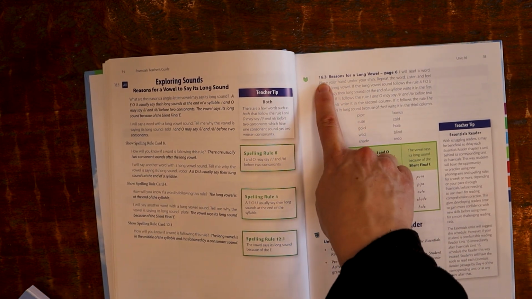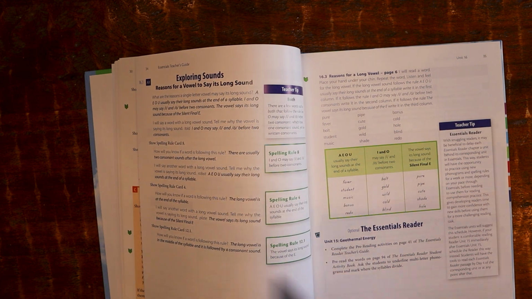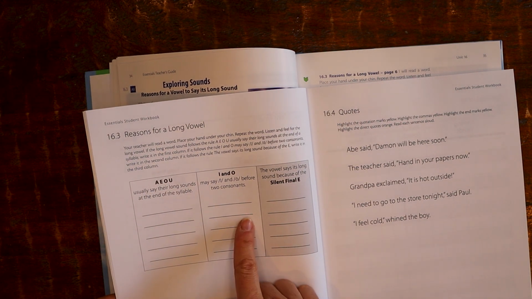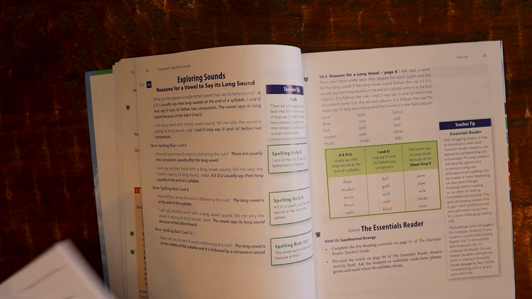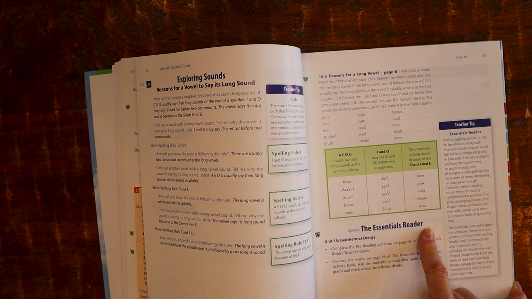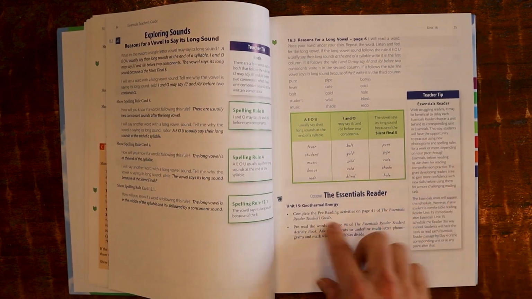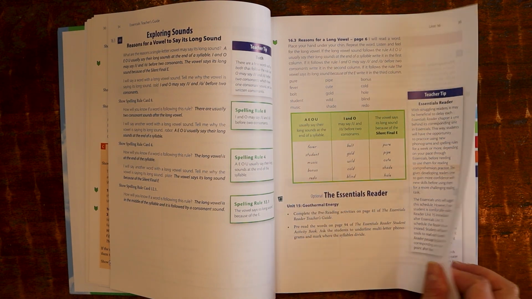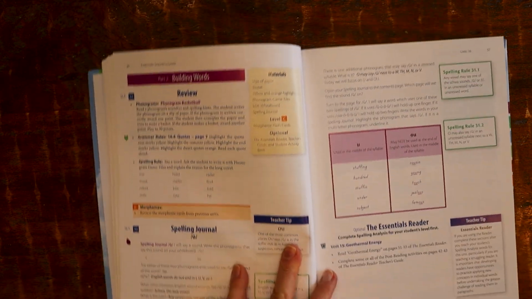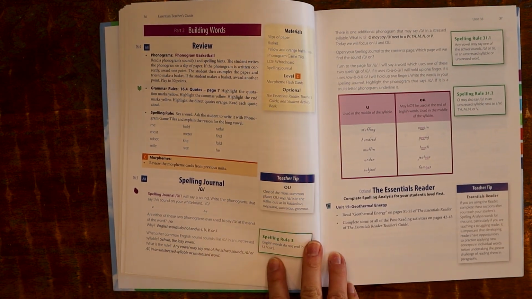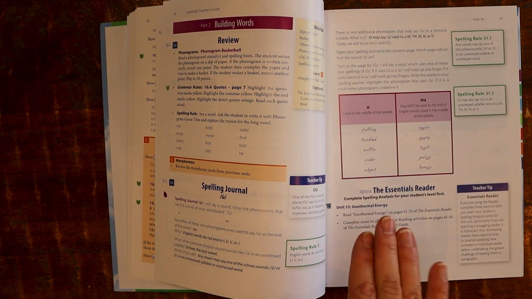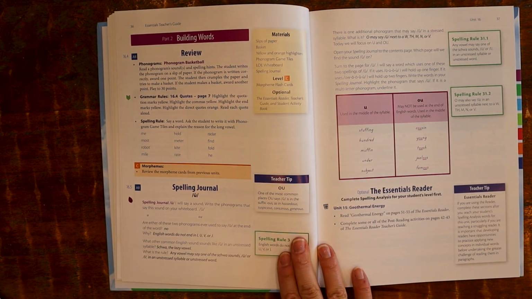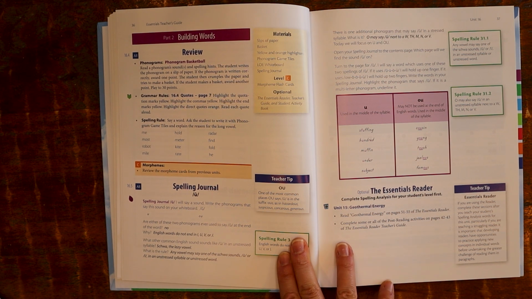And so then it gets to another workbook page, and so that's 16.3 here, reasons for the long vowel. And then it gets to an essential reader. So like I said, if you have that, then you continue with this lesson, but it's optional, and so that might not be something that you are doing. All right, so that was just part 1, and it has to do with really introducing new phonograms as well as new spelling rules. And then you get into day 2, which is called building words.